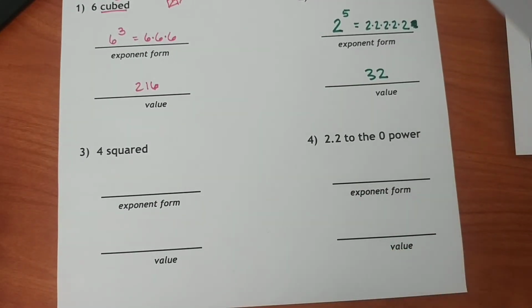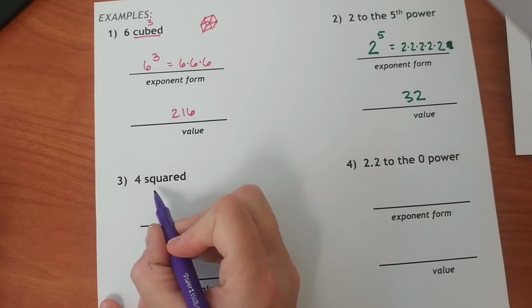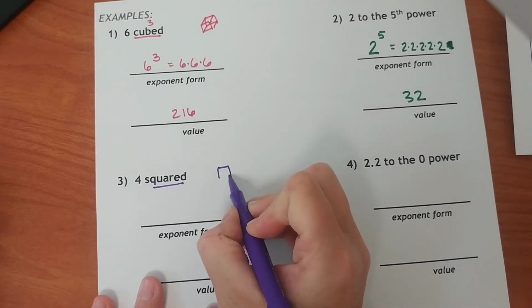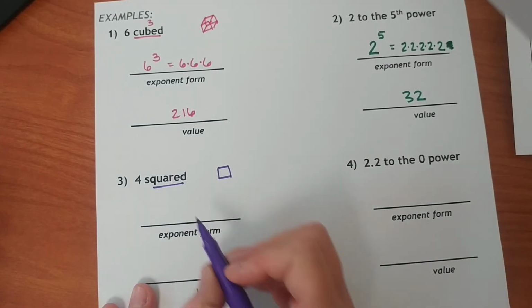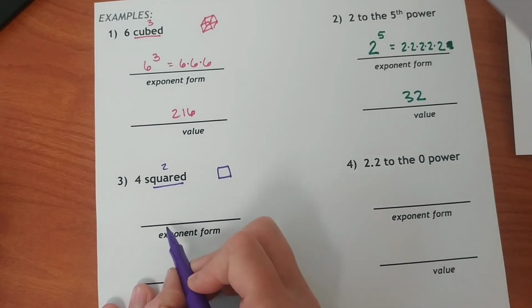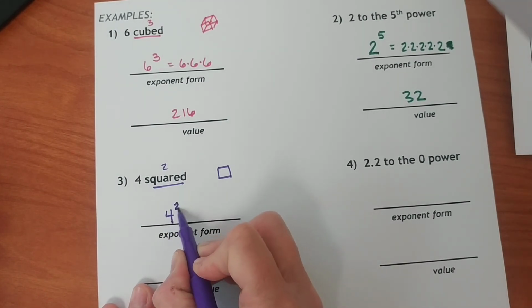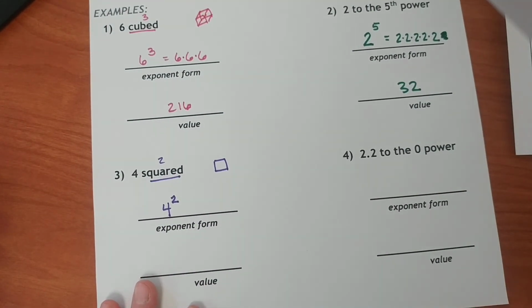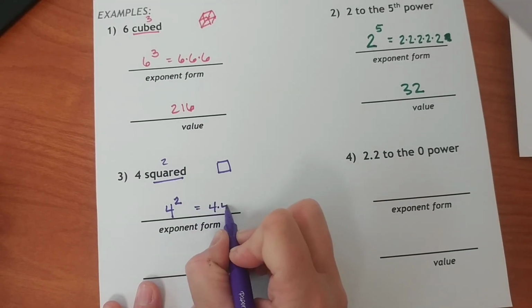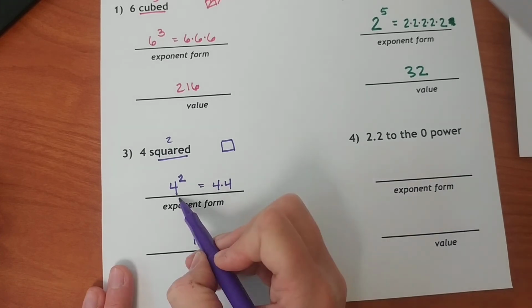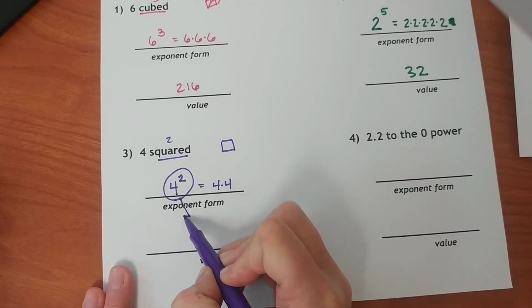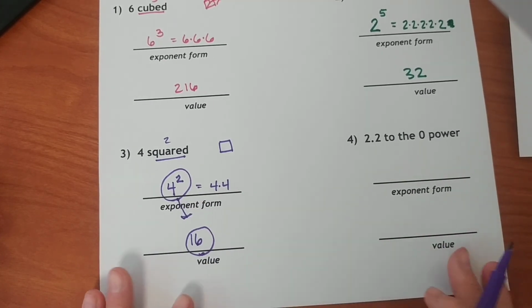All right, next one, number 3. 4 squared. Okay, squared. Think a square is 2-dimensional. It's flat. It just has length and width. Okay, so that's the same thing as saying 2. So exponent form, 4 squared, 4 to the 2nd power. Remember that that means 4 times 4, and the value is 16. So here's my exponent form, and here's my value.